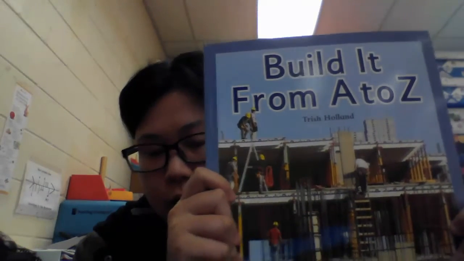Today we are going to read Build It from A to Z by Trish Holland. This is the cover of the book and the title is Build It from A to Z. Trish Holland is the author and the illustrator. The author writes the book, the illustrator draws the pictures or takes the pictures.